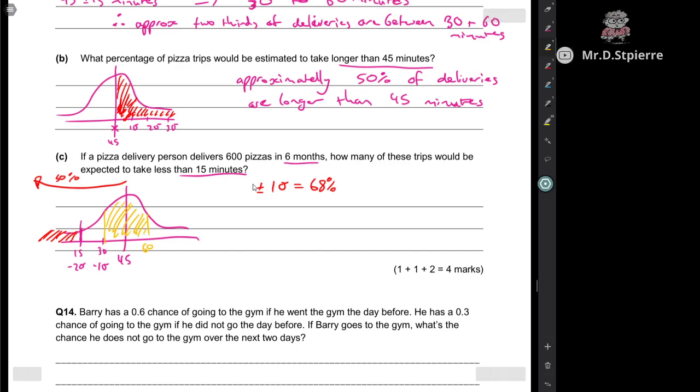Because it's symmetrical, to there is actually 34%. If we just looked at the negative component, if we just went to 1 standard deviation, that is 34%. It's half of it, because half has to be in the top half, and the other half of the 68% needs to be in the bottom half. So we can use this trick of splitting it into just the negative component.